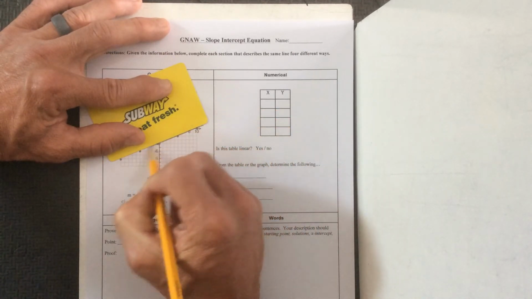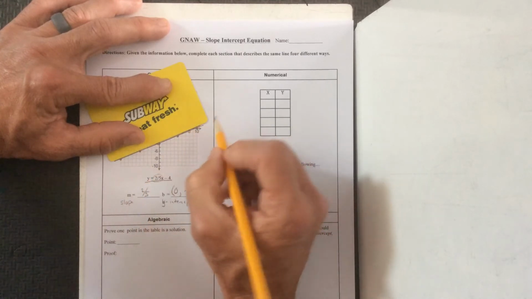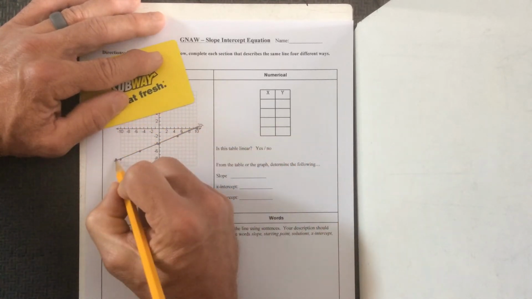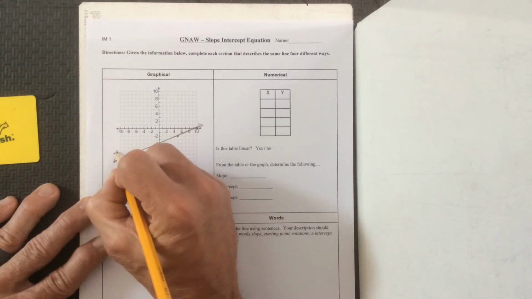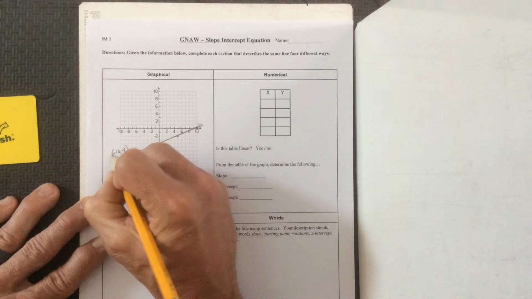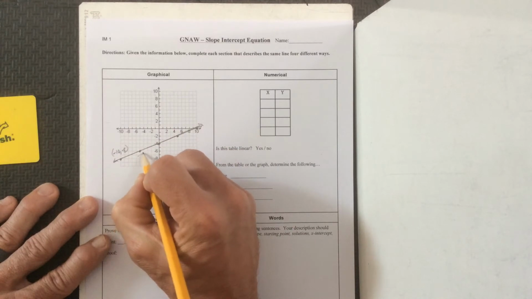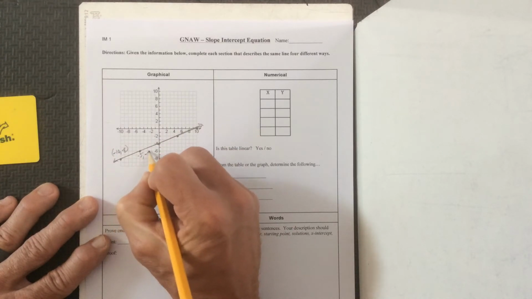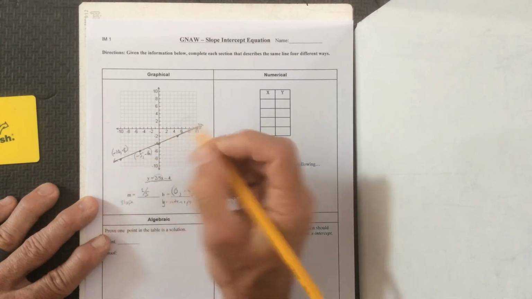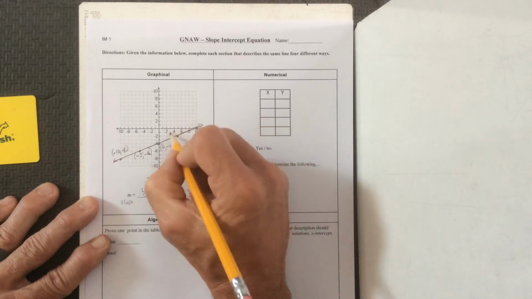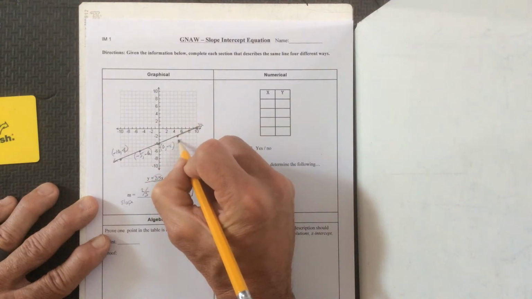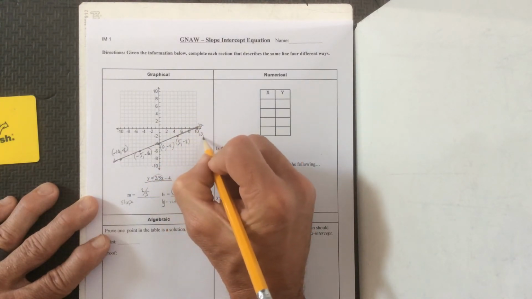I'm going to take out my graphing tool right now, which is a Subway gift card. There. And then I'm going to just label the points here. So I have (-10, -8). I have (-5, -6). I have (0, -4). I have (5, -2), and then I have (10, 0).